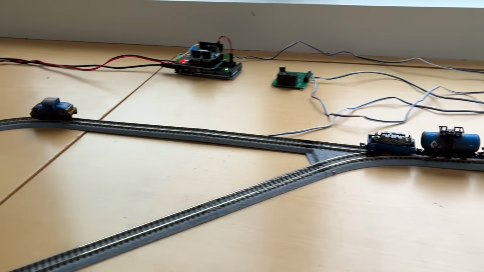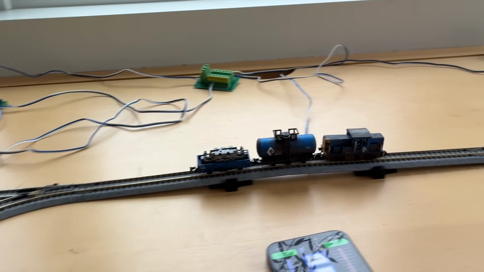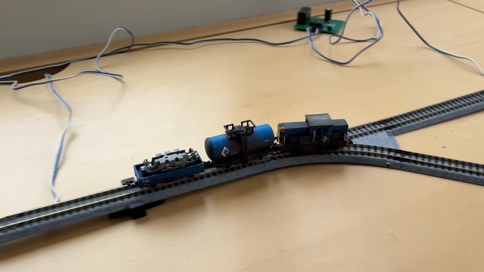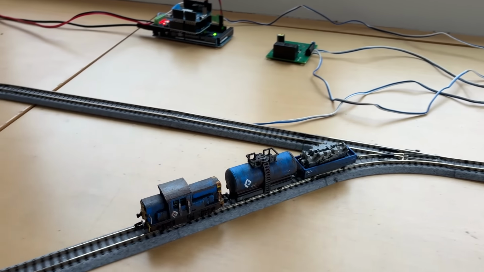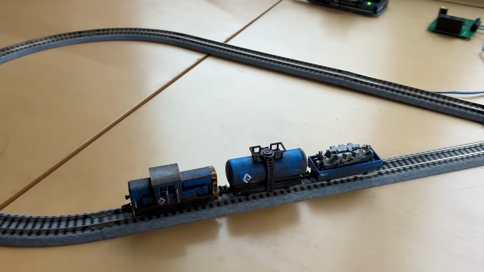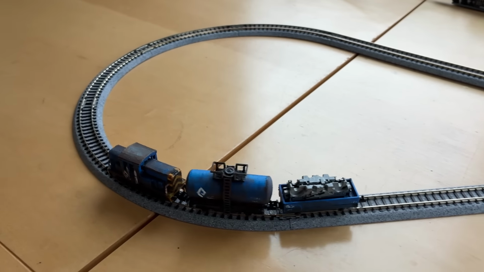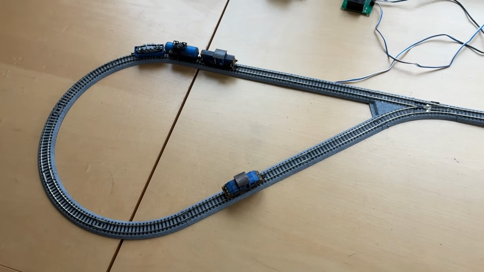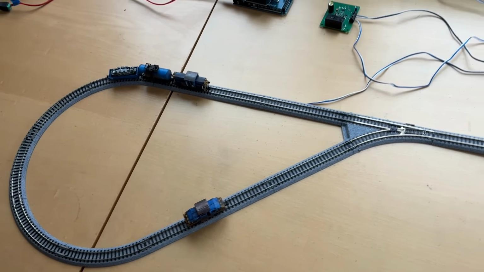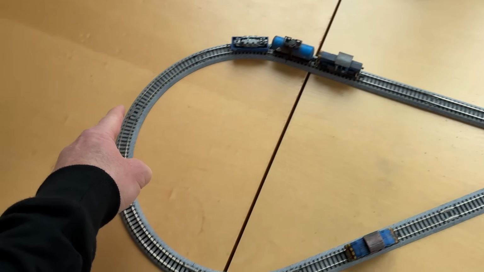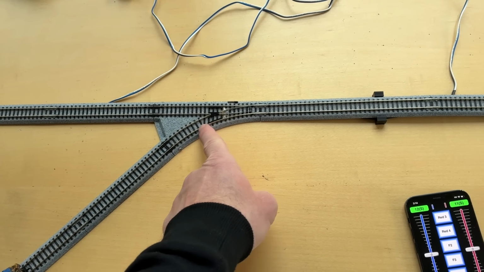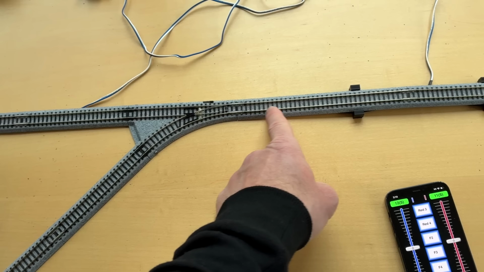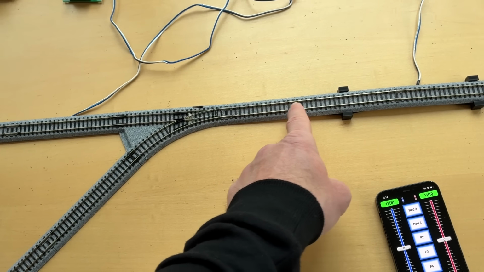So I decided to finally take the plunge and come up with a solution for reversing loops once and for all. My main goal with reversing loops was to figure out how to build them so that they're completely automated. Now, the reason that reversing loops are tricky is because you follow this outside rail all the way around to the other end of the loop. Now you've got this negative rail that you followed all the way around. It's now on the positive side.